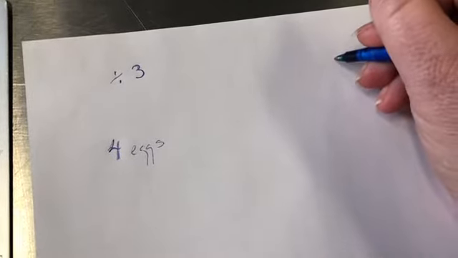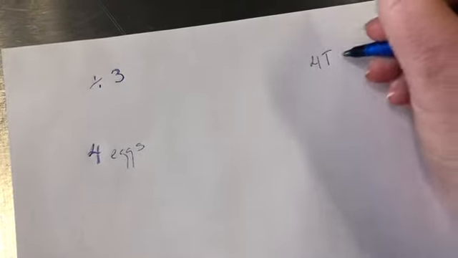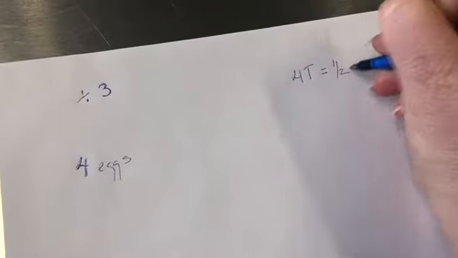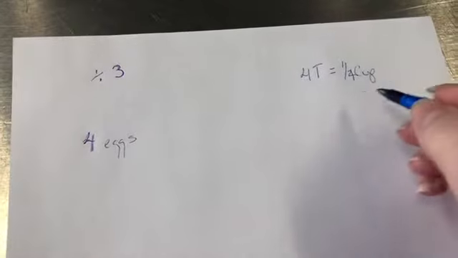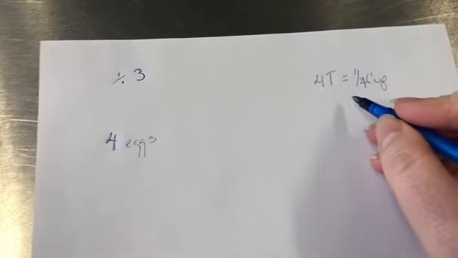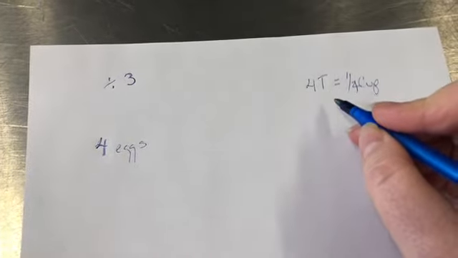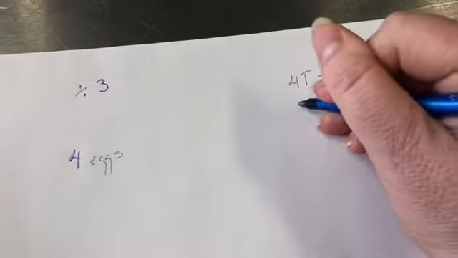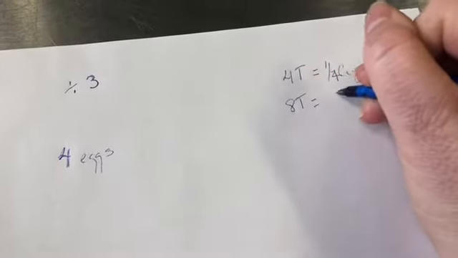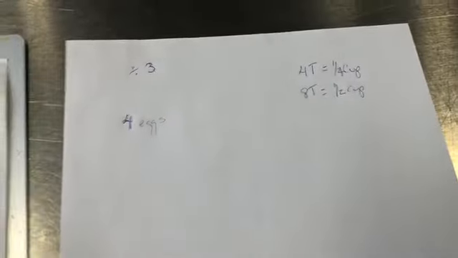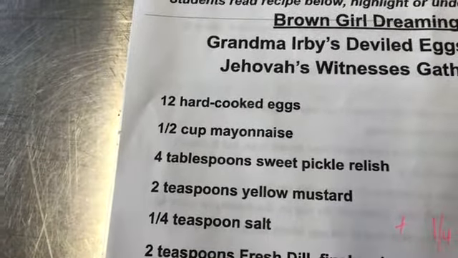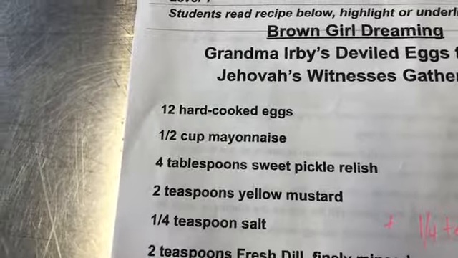Well, I happen to know that there are 4 tablespoons to a 1/4 cup. Okay, so if 4 tablespoons equals a 1/4 cup, how many tablespoons would there be in a half cup? Well, we would double that. So there would be 8 tablespoons in a half cup. Okay, so now that's a little easier to do. So a half a cup of mayonnaise also means 8 tablespoons of mayonnaise.